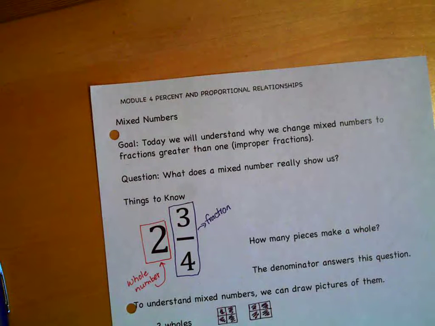So going back to our goal, today we will understand why we change mixed numbers into fractions greater than 1, also known as improper fractions. The question that I wanted you to think about is, what does a mixed number really show us? A mixed number really shows us all the parts that you actually have, including the whole parts that you have and the fractions of the next part that you have.